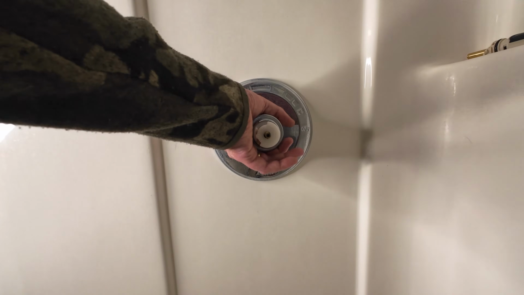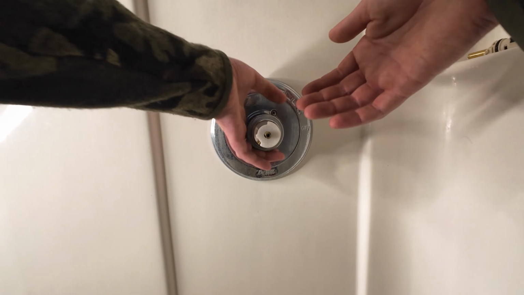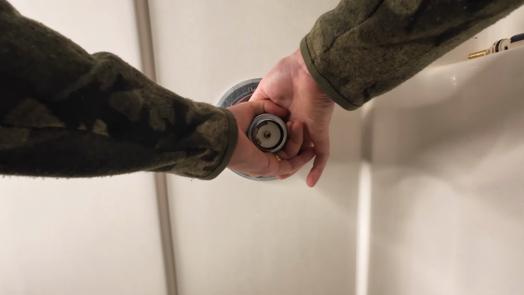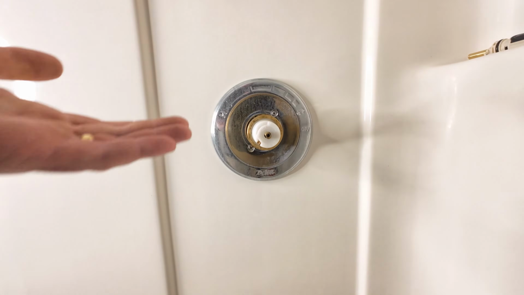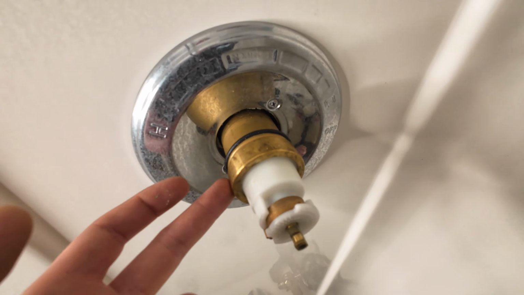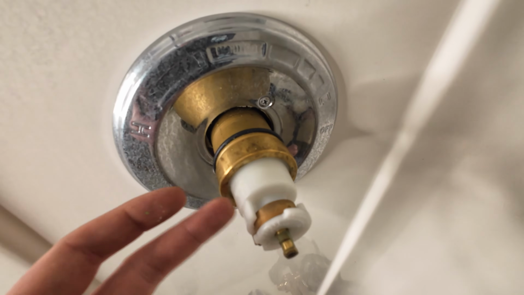Now, for Delta, you technically don't have to take your entire faceplate off. You can just take this cover off right here. And as you can see right here, we have the main nut that holds your shower cartridge in.